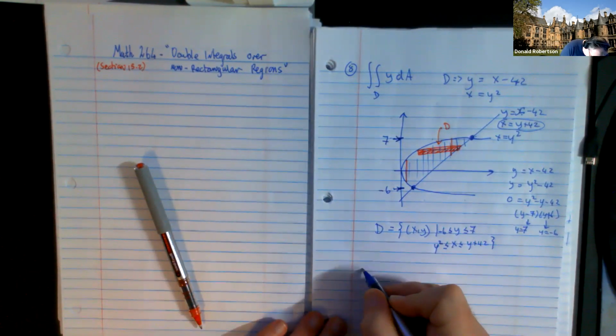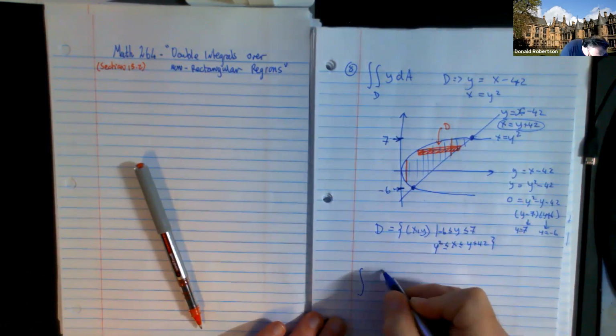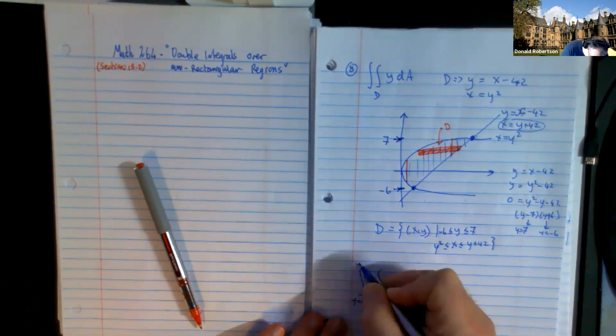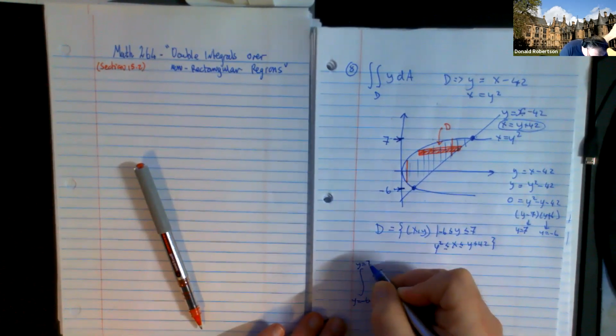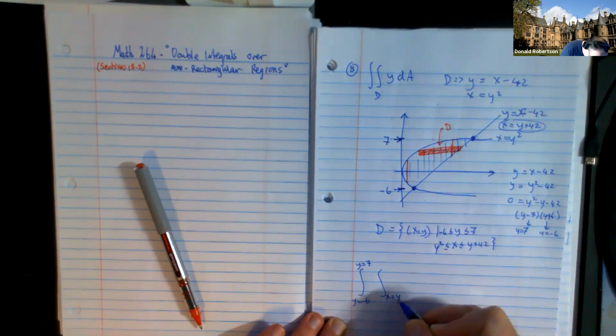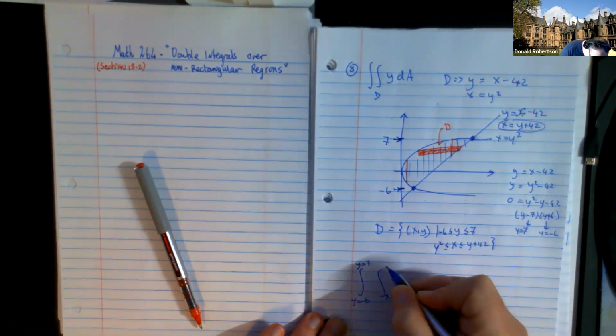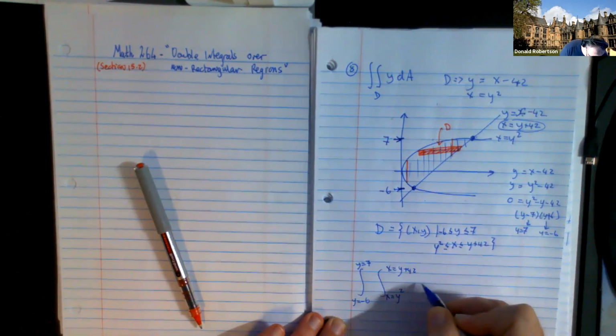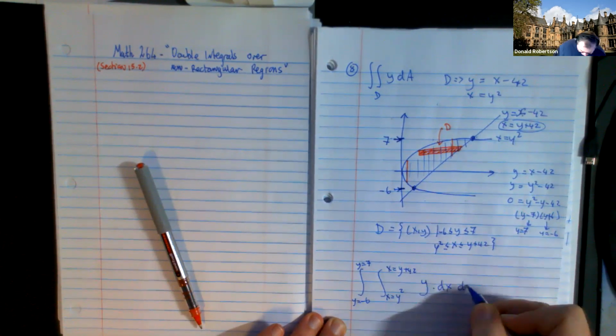So I'm going to do a double integral from y equals -6 to 7. From x equals on the small side, y squared, and on the big side, y add 42. The function is going to be y. It's going to go dx dy.